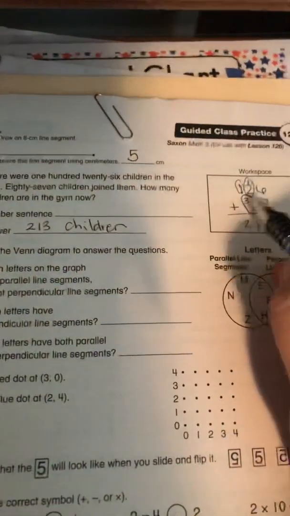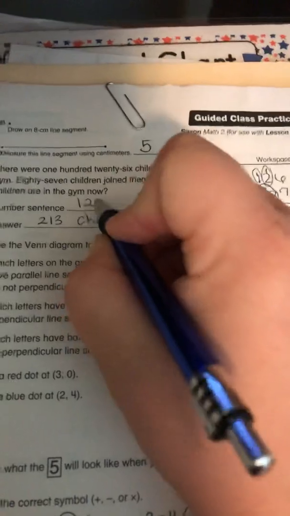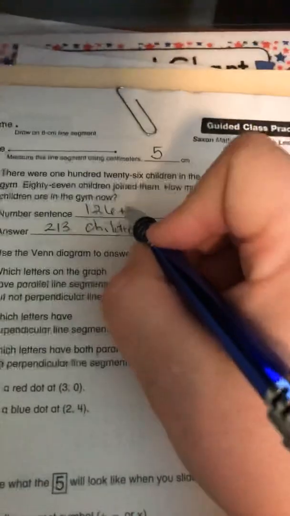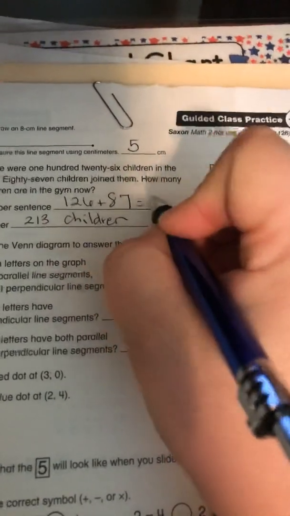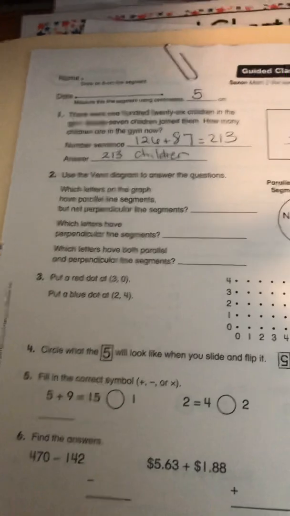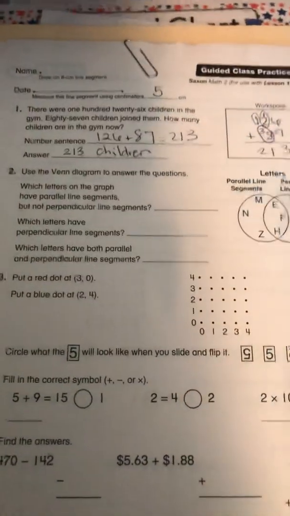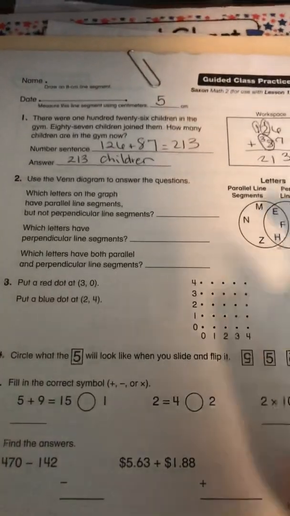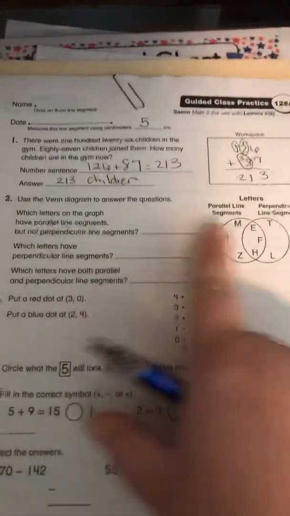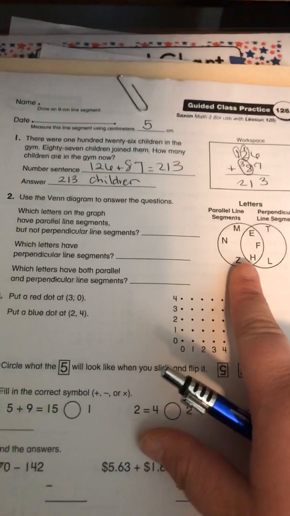My number sentence would be exactly how I wrote it over here. 126 plus 87 equals 213. Nice job, guys. As a reminder, push pause so you can do your work and then come back to check your answers, because I know I'm moving quickly. Use the Venn diagram to answer these questions. This is the Venn diagram.